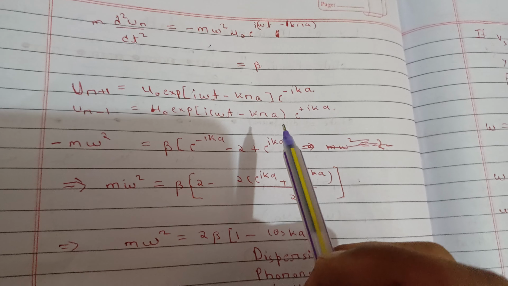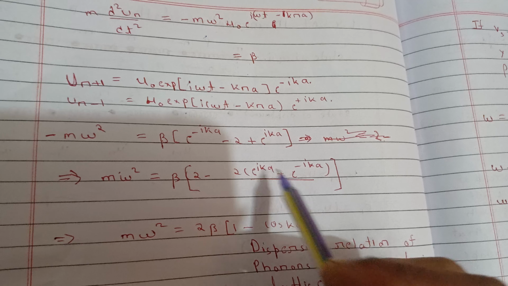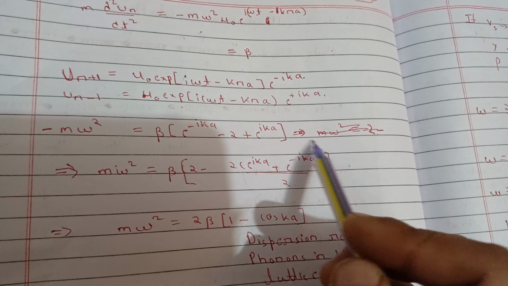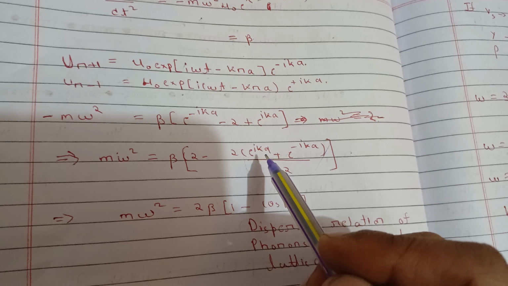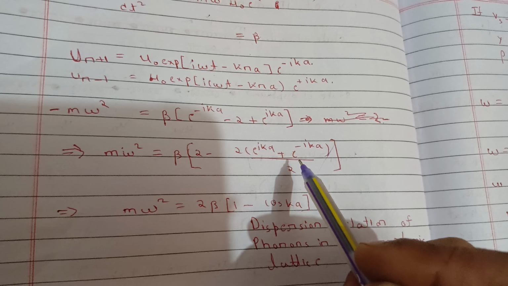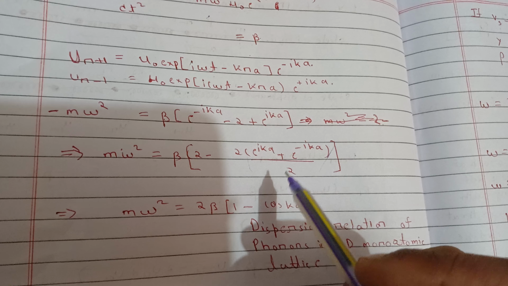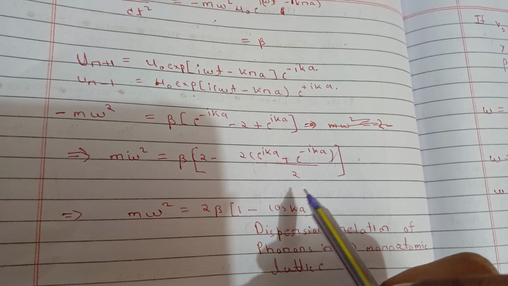From here, take the minus to this side, take 2 common. Now this can be written as cos k a, that's why we made this, because cos x is nothing but e to the power i x plus e to the power minus i x divided by 2. If we find another equation for sin x, that will be e to the power i x minus e to the power minus i x divided by 2.